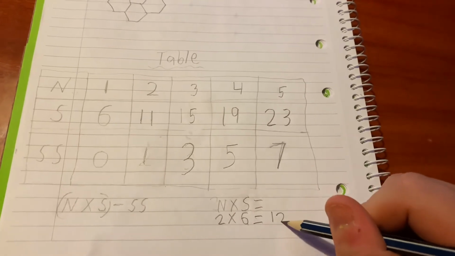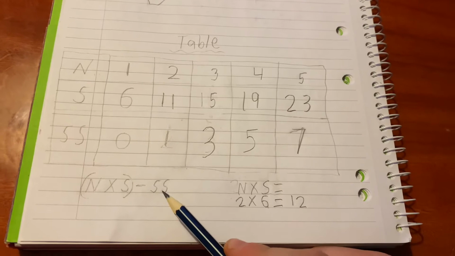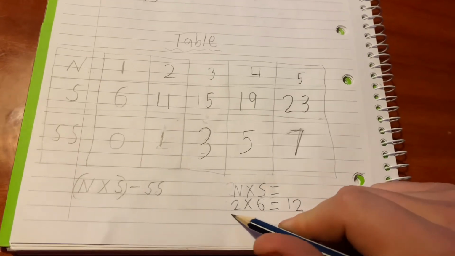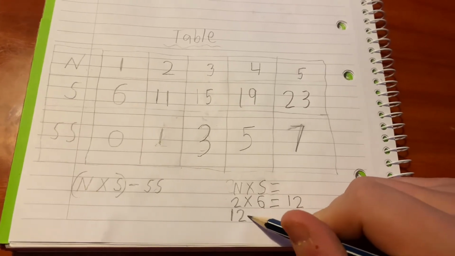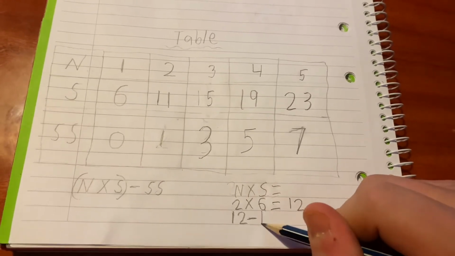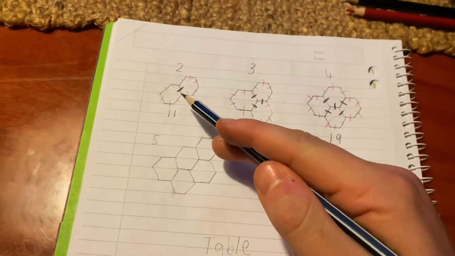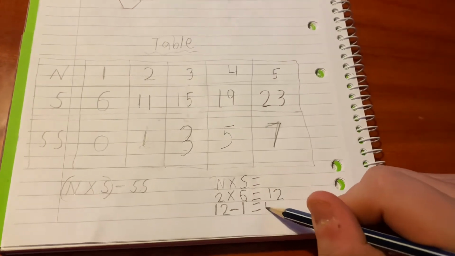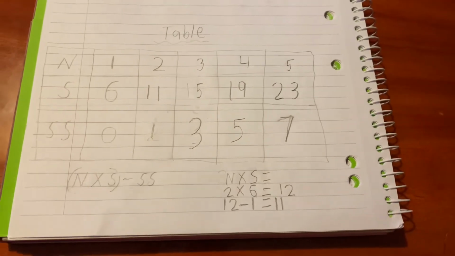Now, what I want to do is find out how this fits in, okay? So what I'd do, I'd go 12, because that's the answer we got before. 12, take away 1, because 1 is the number of shared sides there would be if we were to put these two back together. That will then equal our answer of 11, okay? Now, there you go. That's how it can be done.